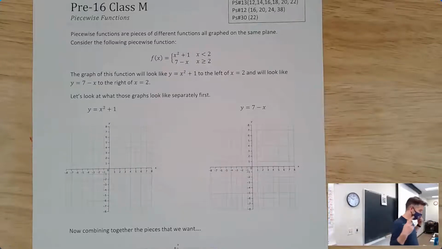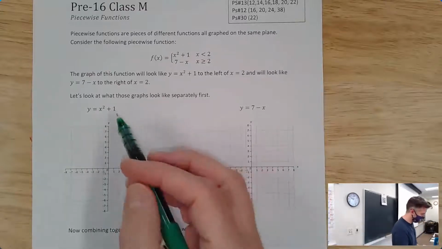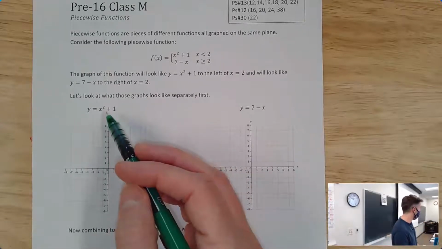Which way? Up. I heard one person say left. I just want to point out, if it was left, it would be x plus 1 quantity squared. But here the plus 1 is happening after we do the squaring, so it's shifting it up.